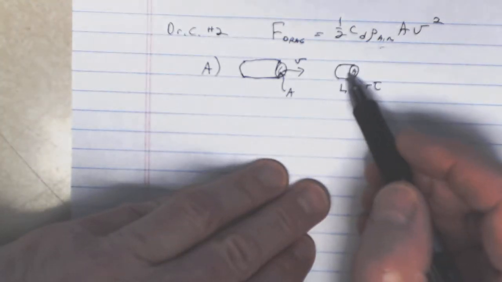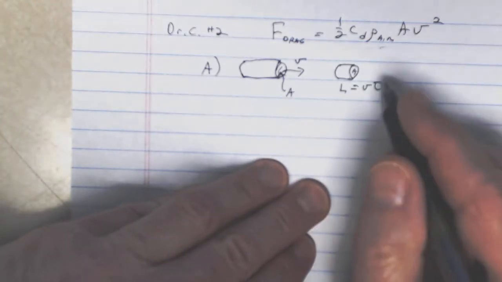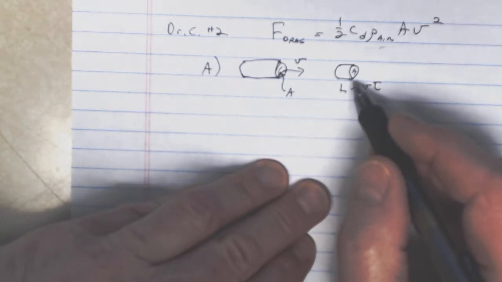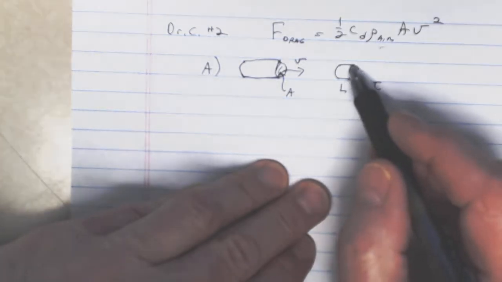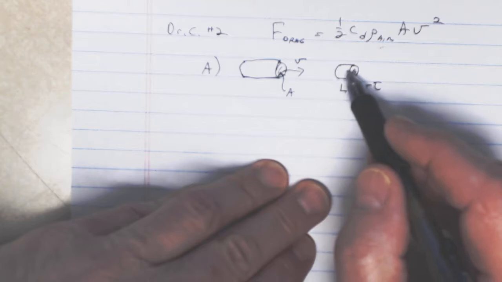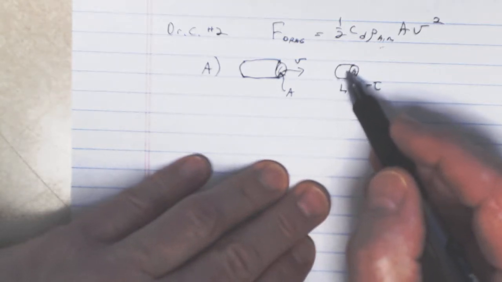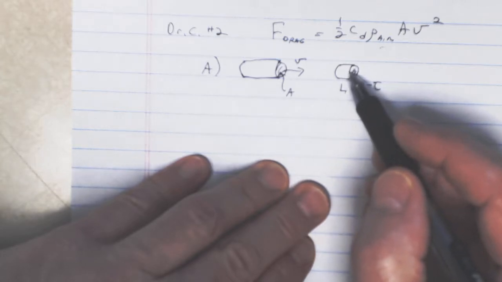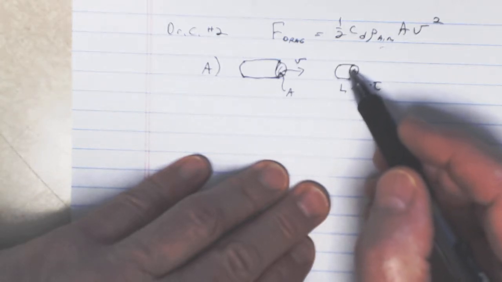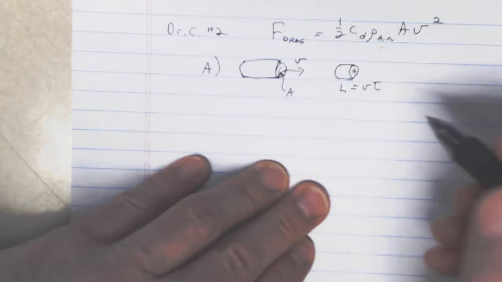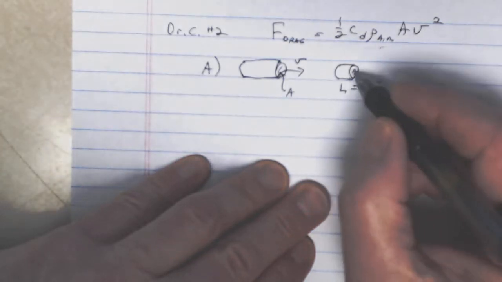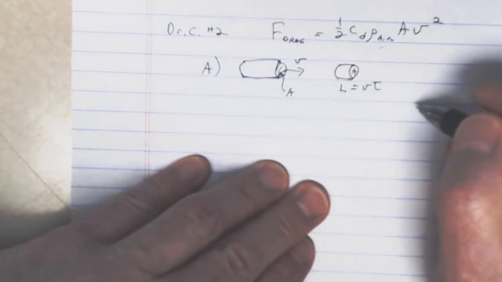And so it encounters this cylinder of air and has to push it out of the way to continue moving. And again, we won't worry about the details of how it pushes it out of the way because that gets complicated, but just treat this as another rigid body, if you like, although we know it's not very rigid. So that's a huge assumption. Okay, so this cylinder has a length L equals vt.